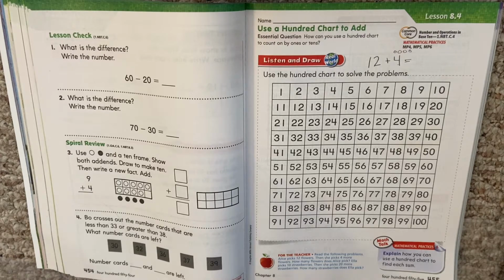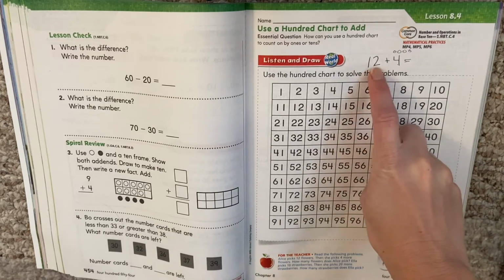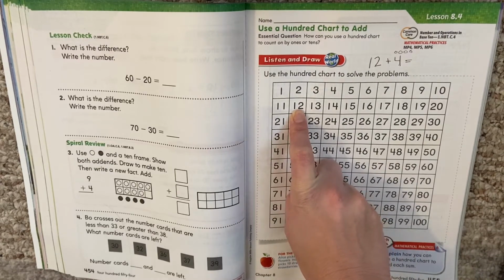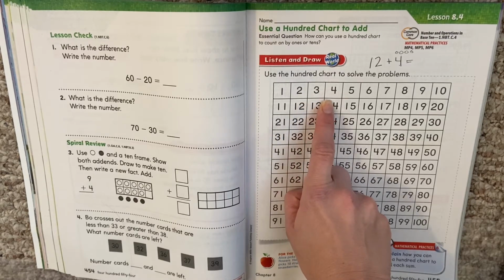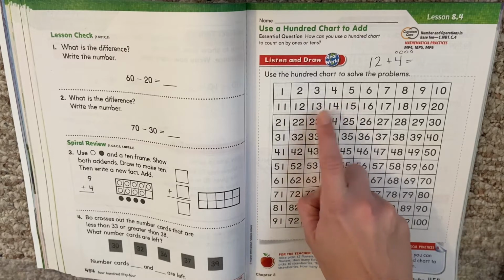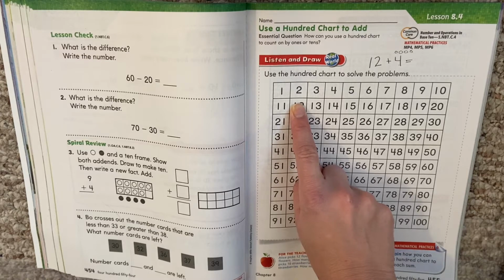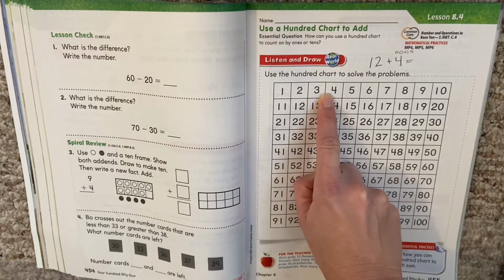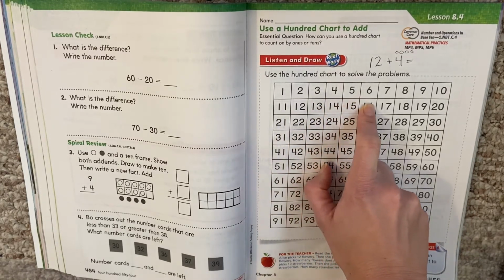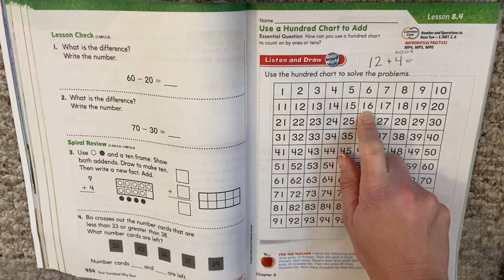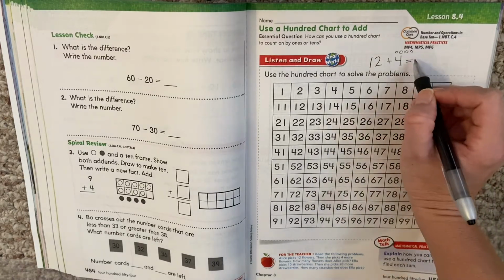The one thing they want to show you today is how to use your hundreds chart to also count on. So I want to start at my big number 12. Here's my 12. Always start at your biggest number. If I'm getting 4 more, I'm going to go forward with counting and take 4 hops, because 4 is a small number. So I can start at 12 and go forward 4 hops. 1, 2, 3, 4. Where do I land? 16. So 12 plus 4 equals 16.